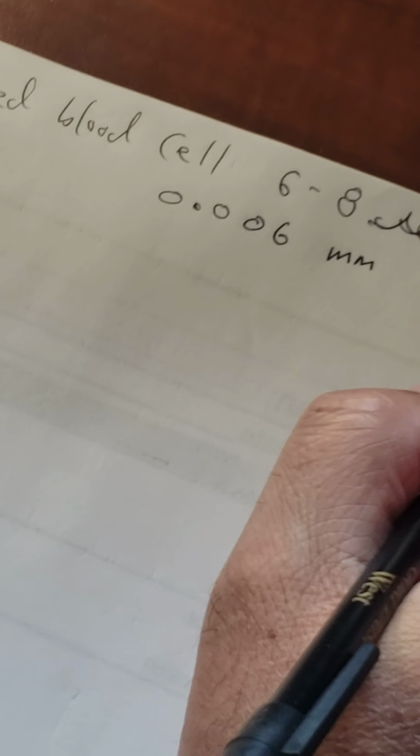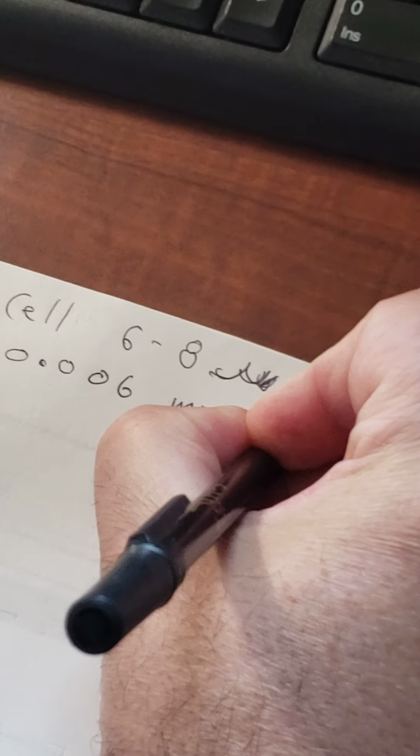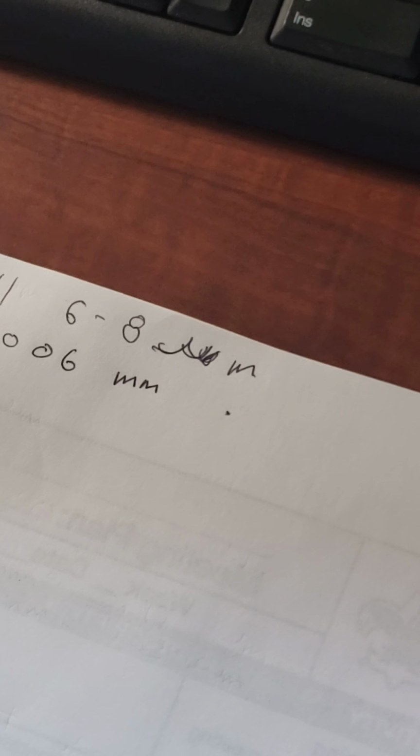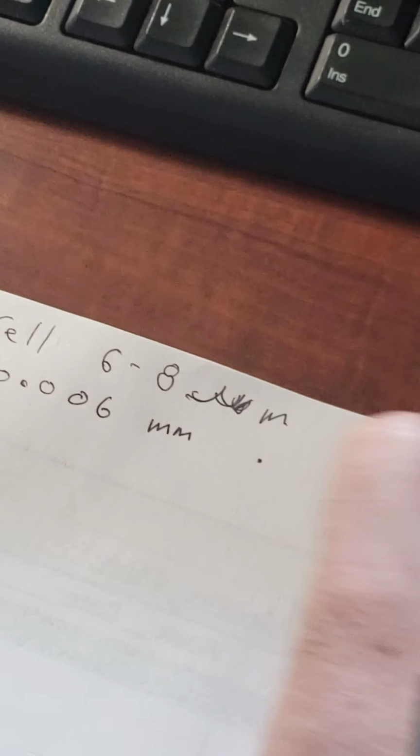So if that's roughly a millimeter, you get an idea of how big a red blood cell is.